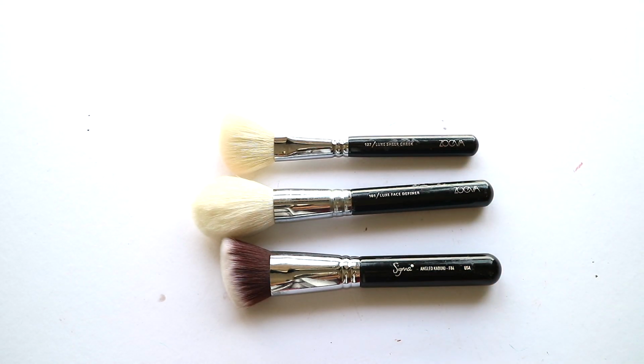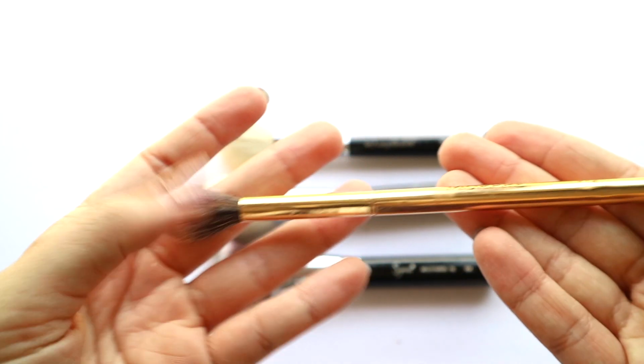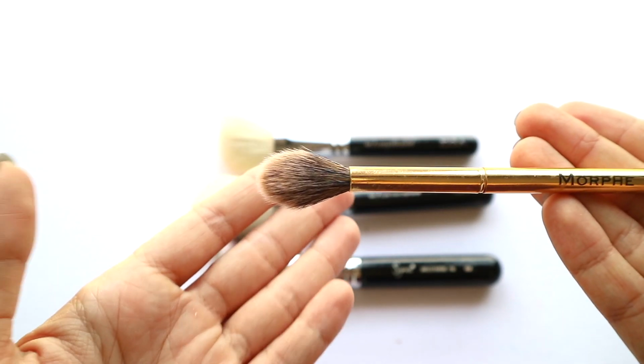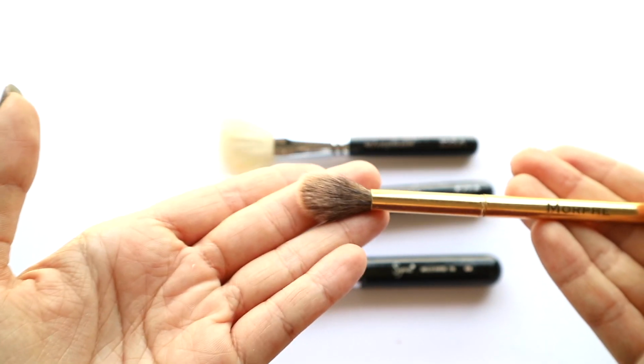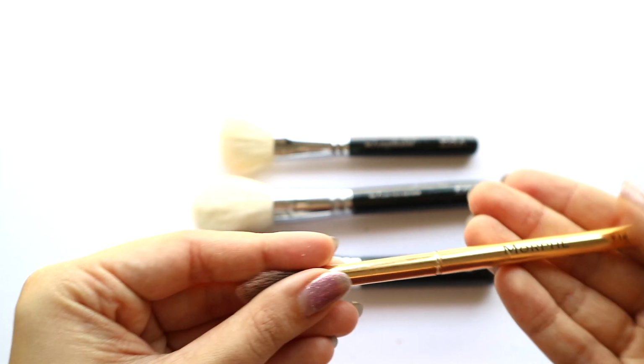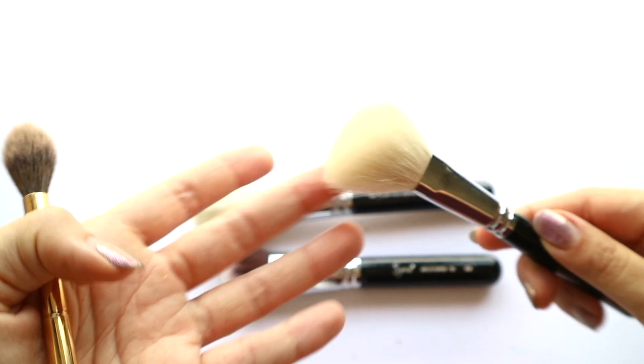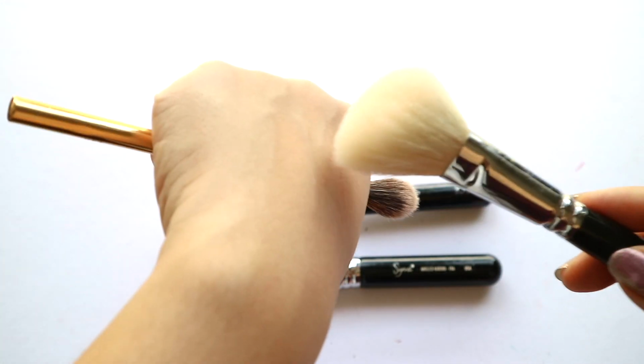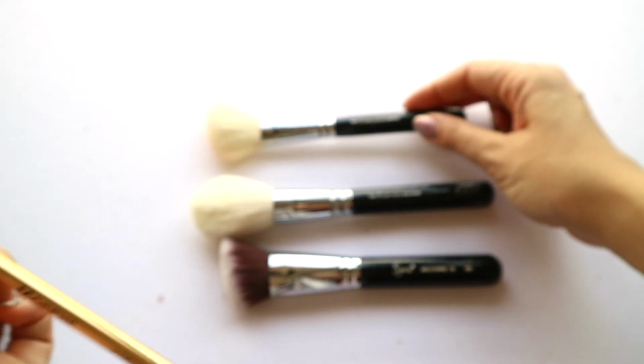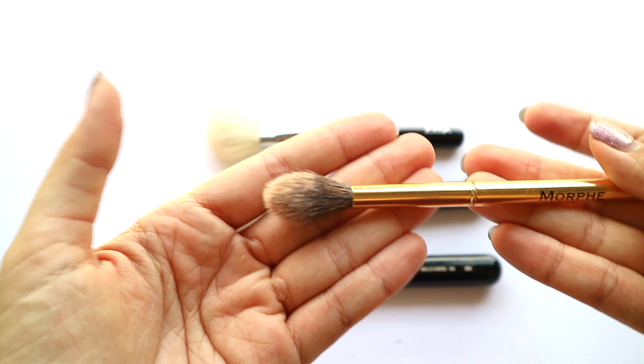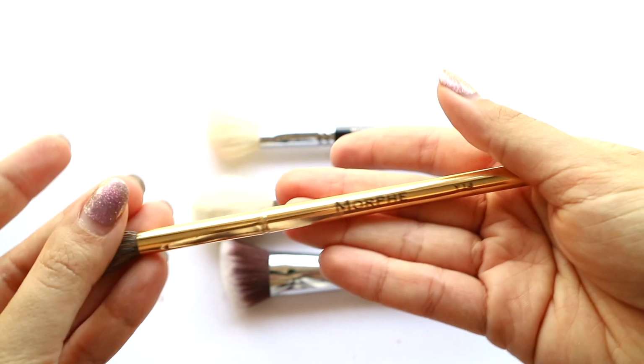And then for highlighting, I have to tell you that my personal favorite for highlighting is the Morphe one. But do you specifically need a highlighting brush? No, not necessarily. If you want to, you can take the tip of the blush brush, dip it into your highlighter, and go along your cheekbones. So it's not necessary, but if you are thinking of a highlighting brush, I do like this one.